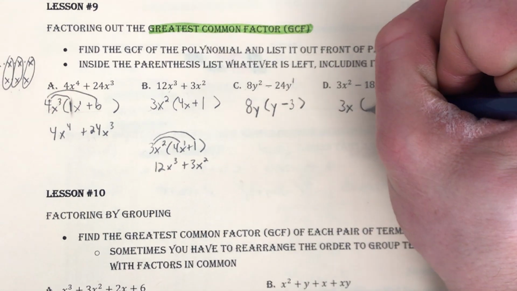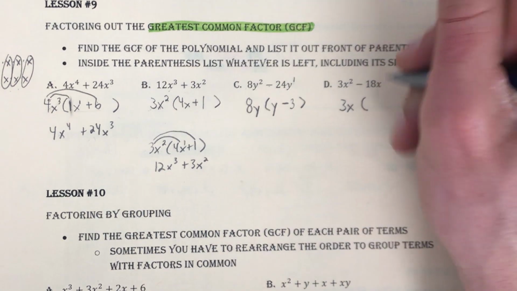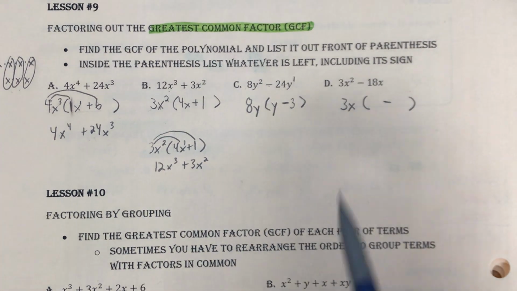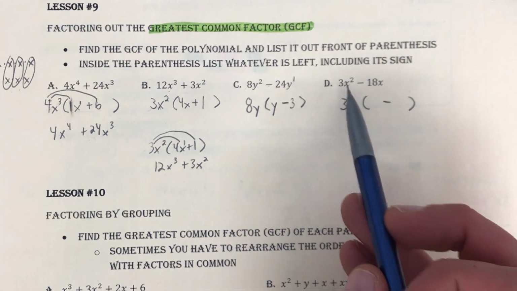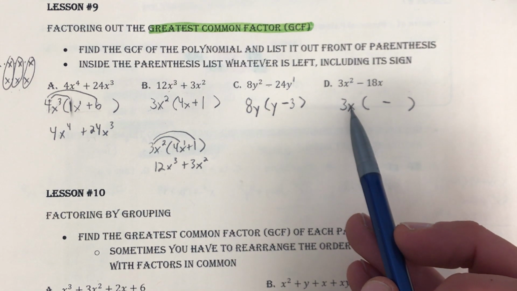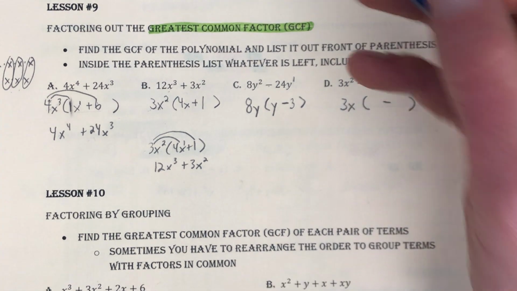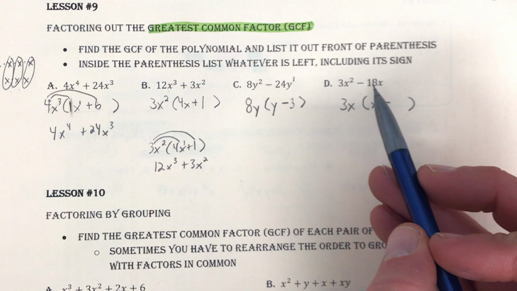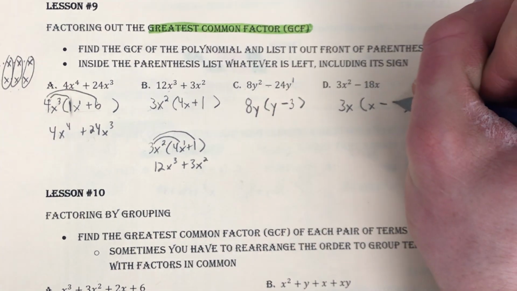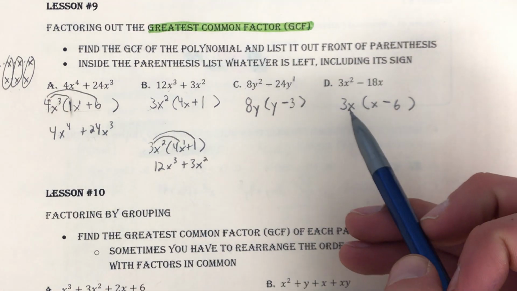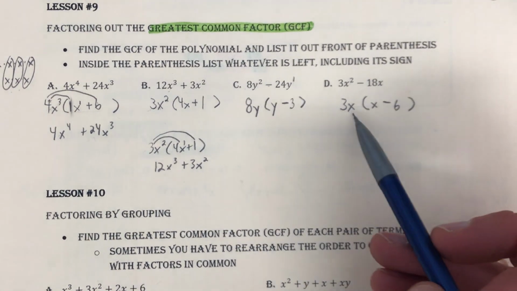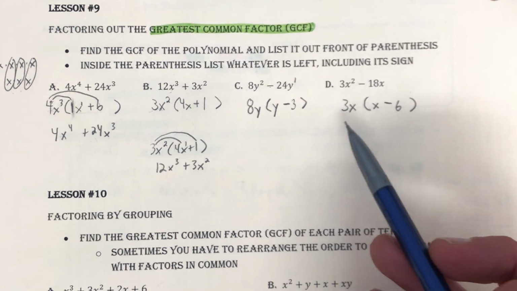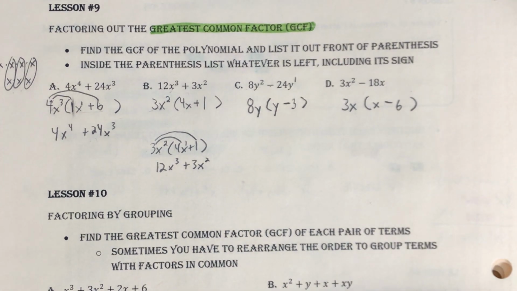Well, then again, parentheses, put my sign that's listed, which is a minus sign in between, and then figure out what we multiplied 3x by to get to 3x squared. Well, 3 would have had to be multiplied by 1 to get to 3. And then x would have had to be multiplied by another x to get to x squared. So I'm going to have an x right here. Then what did I multiply 3 by to get to 18? Well, 3 had to be multiplied by 6 to get to 18. Did I multiply any x's to get to x? Nope, because there's only one x here and only one x there. So that stays as just a 6. So 3x times x minus 6 would be our final answer.